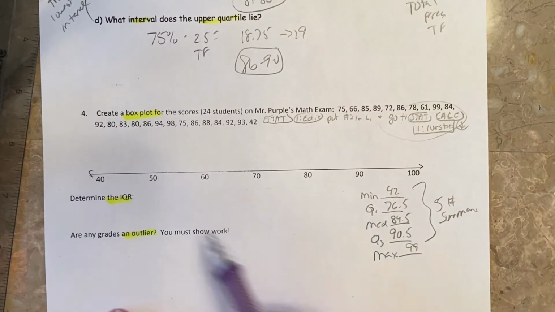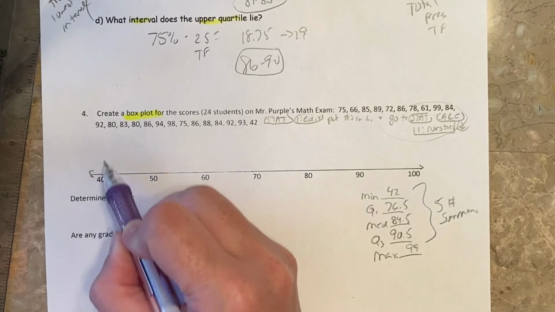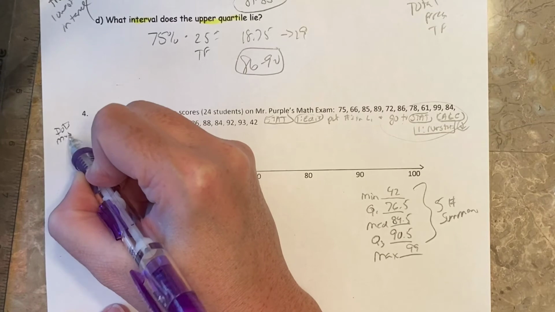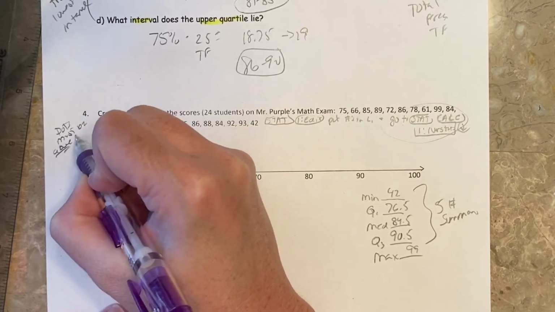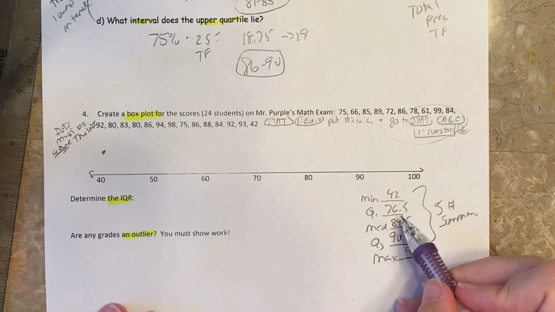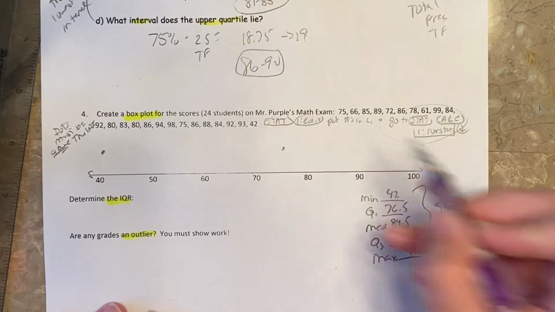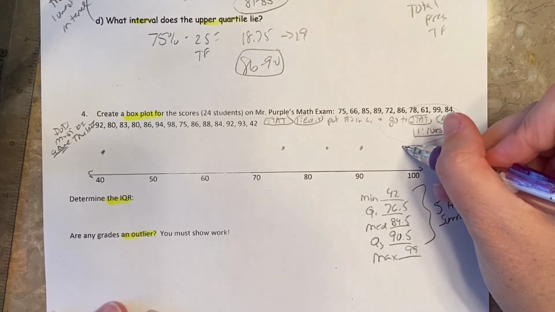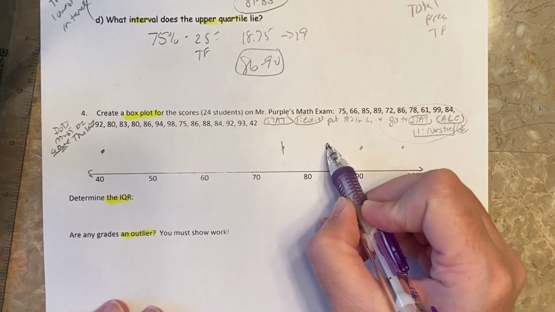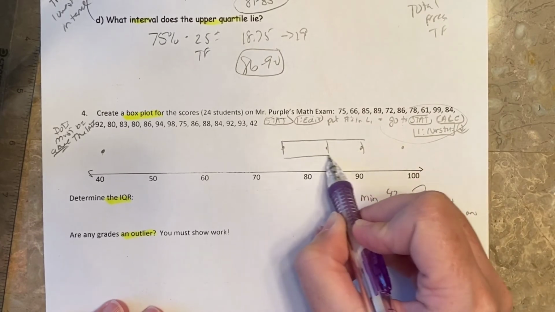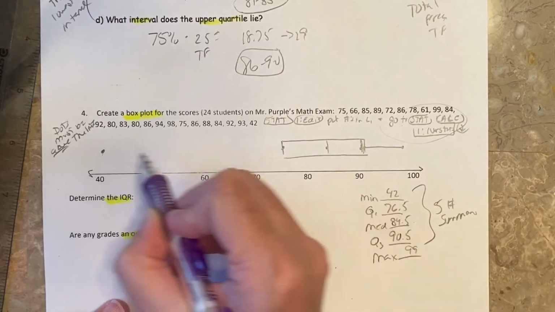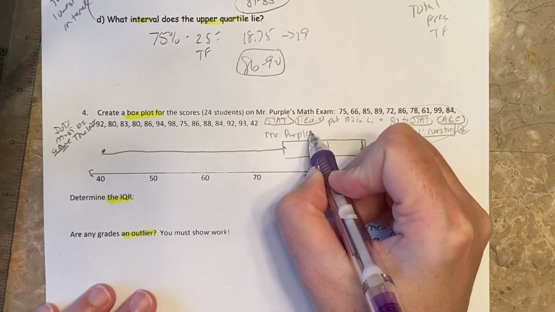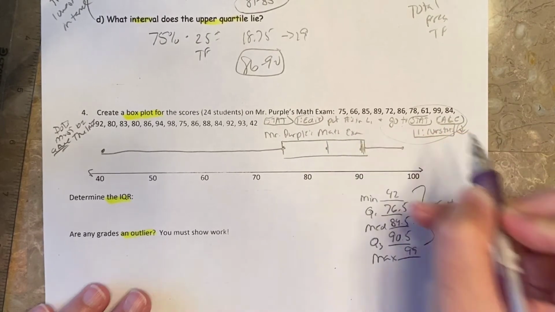Okay, so now we want to plot these. They already made the numbers for us. That's nice. So 42, remember, you want to make the dots above. Dots must be above the line; they cannot touch that number line. 76.5, I'm going to go right around here. 84.5, 90.5, and 99. Okay, so you take those middle 3 dots and you make your vertical lines. Connect the tops to make the box part of it. And then you connect here, and you can connect here, and that's your whisker. And then don't forget your title. So Mr. Purple's math exam.